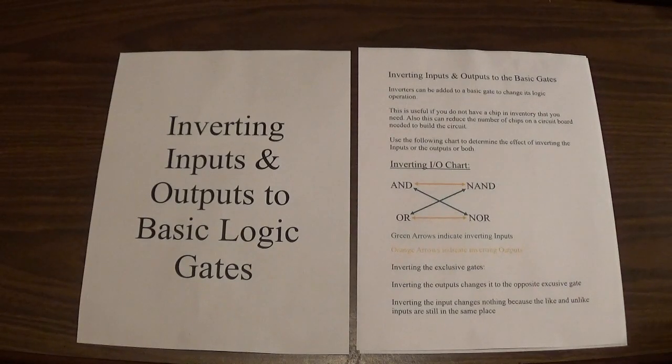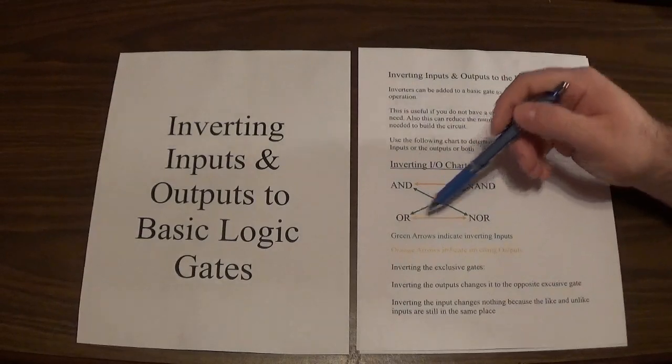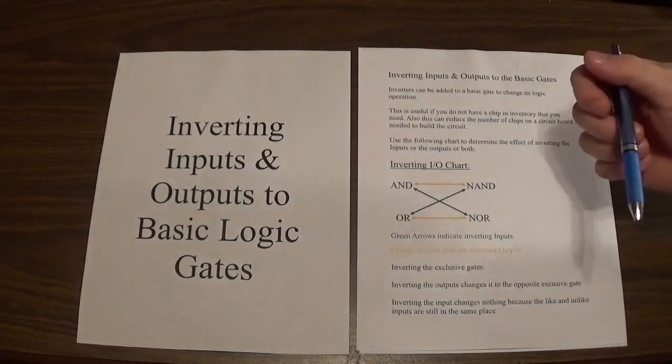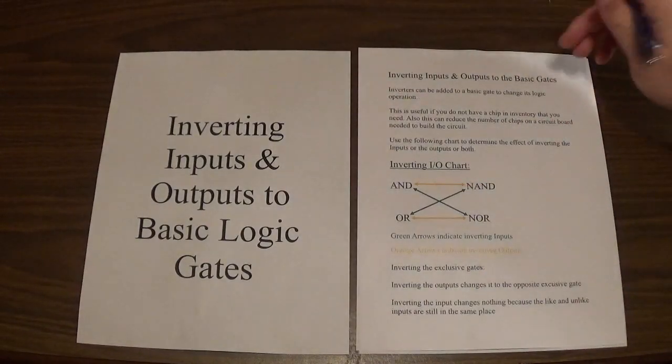If I have two highs, they get inverted to two lows, it's still going to be a low output on the exclusive OR. If I have a high and a low, that's going to get inverted to a low and a high, which is unlikes. I'm still going to get a high. So the likes and the unlikes are still going to be in the same place. So therefore, inverting the inputs to the exclusive gates changes nothing with its operation. Okay? So that's why it's a little bit different. So for the AND, NAND, OR, NOR, use this chart. For the exclusives, the output changes it to the opposite. Inverting the inputs changes it to nothing.